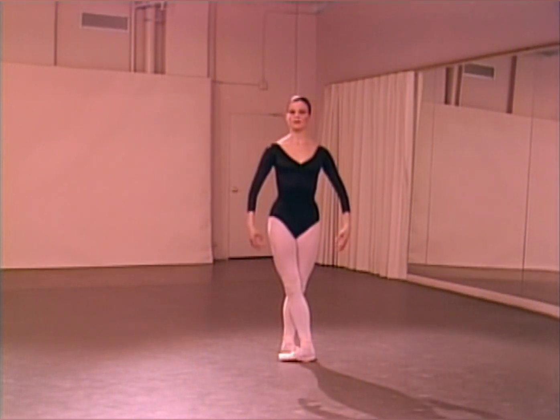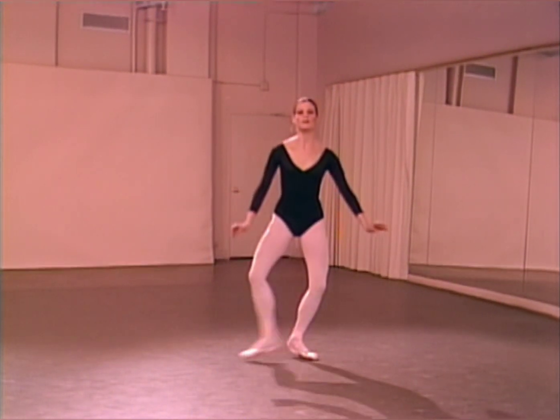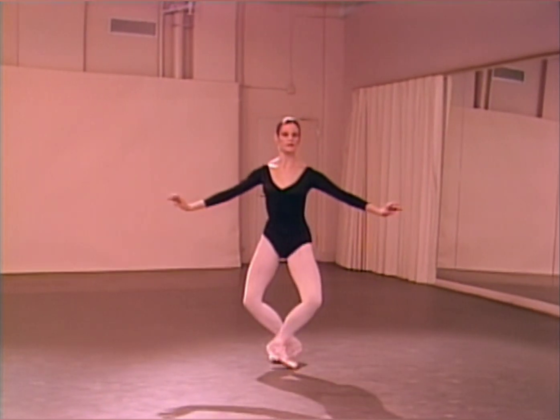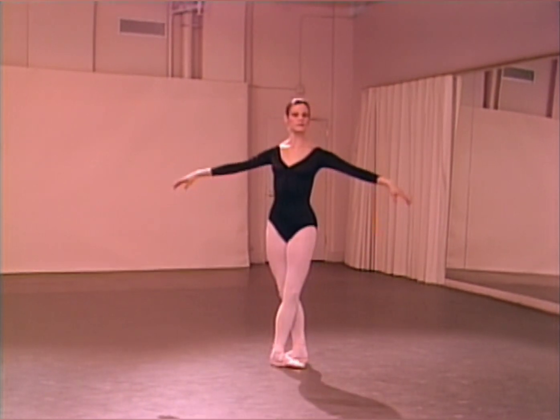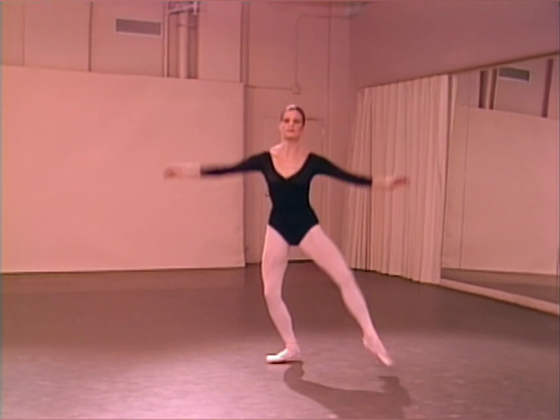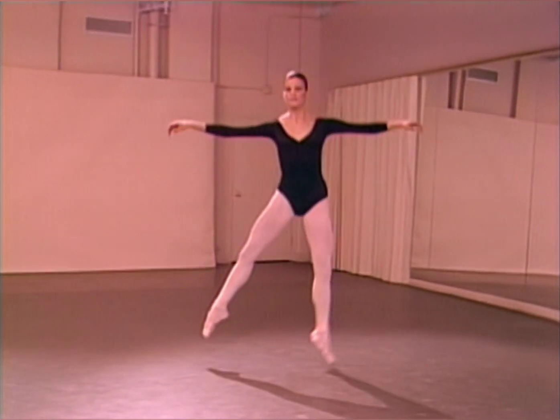En dehors. Starting with the front leg, each leg executes 1.5 rond de jambe en l'air en dehors, one after the other, before closing fifth front en demi-plié. Here the second leg does rond de jambe en dedans.